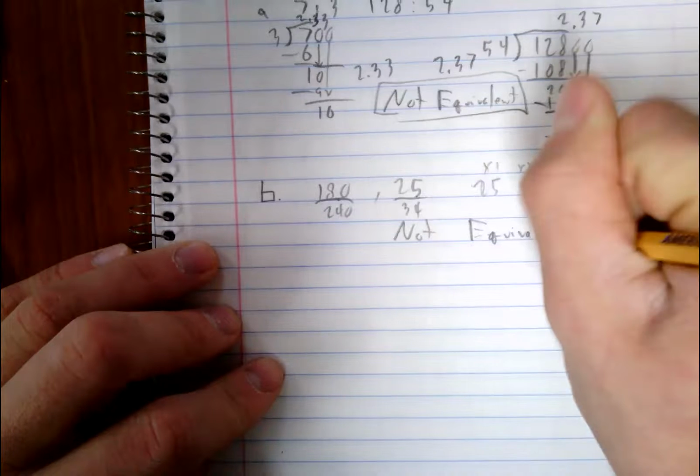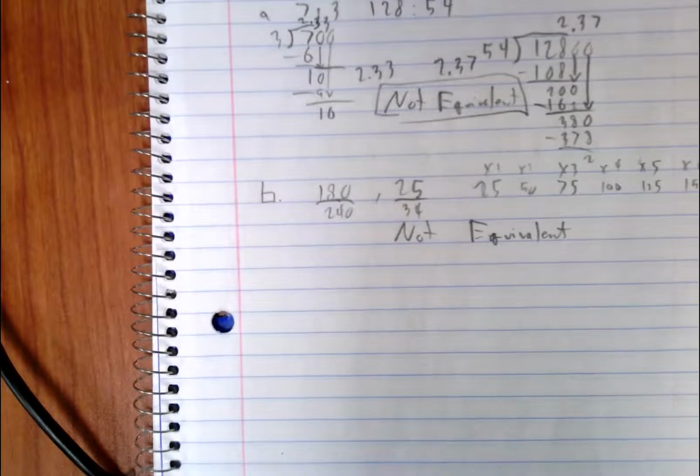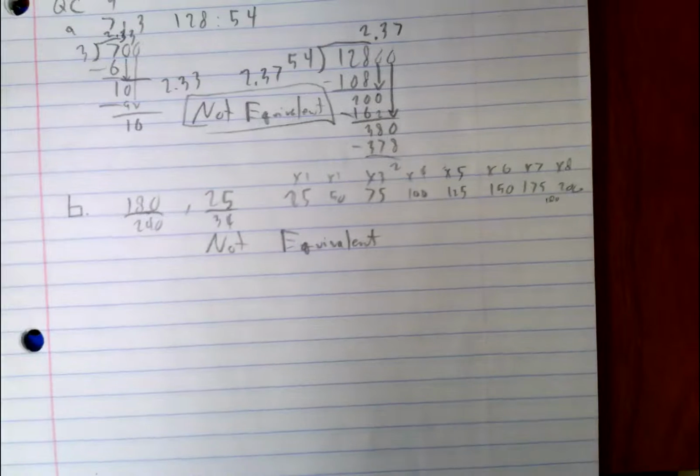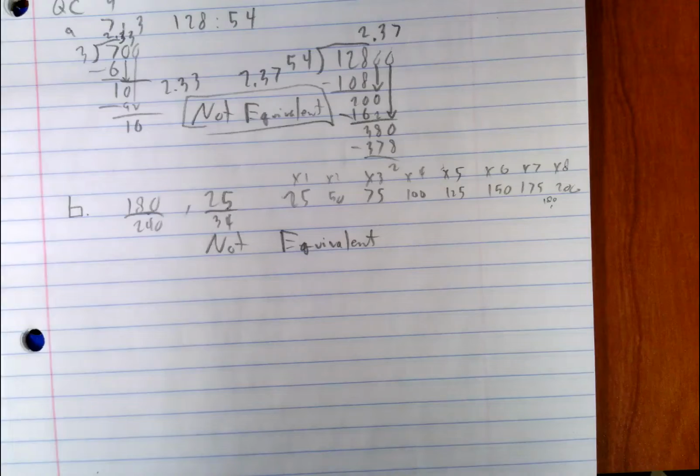So that was just a little shortcut. You didn't have to use the decimals. You could have. Dividing will always work, but this was just a little shortcut. As you see, 180 is between 175 and 200.